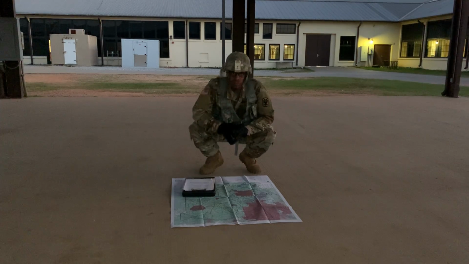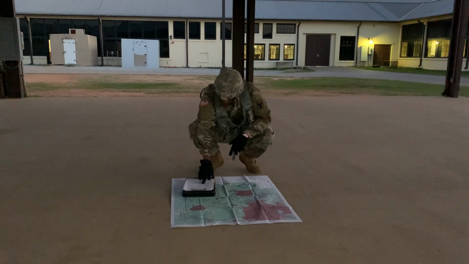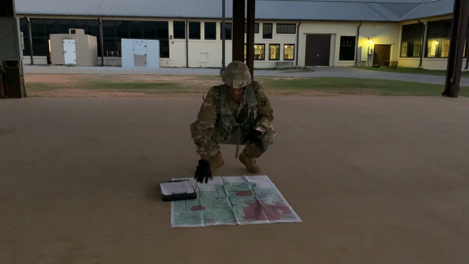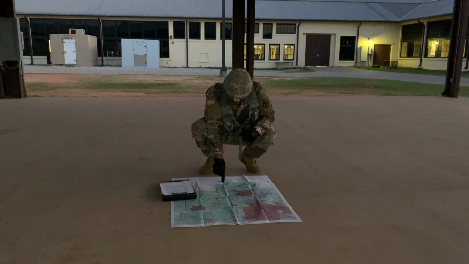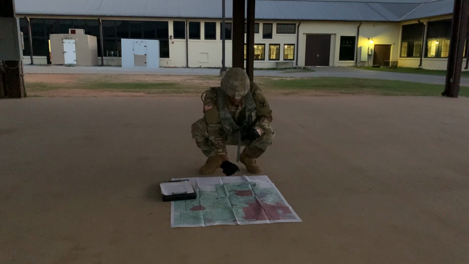The first block of instructions is to identify the graphic bar scale of the map. Since most maps have scale bars at the bottom, we identify that the scale of this map is 1 by 50,000, and the contour interval is about 10 meters.